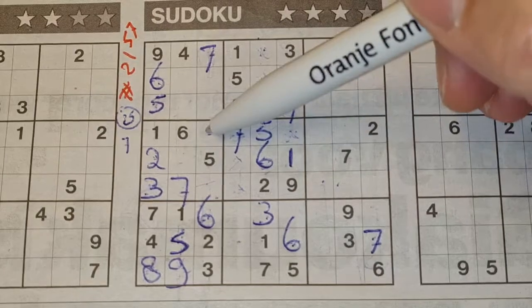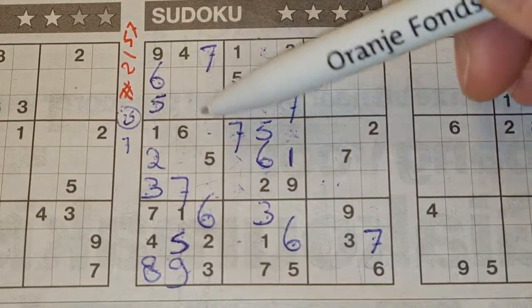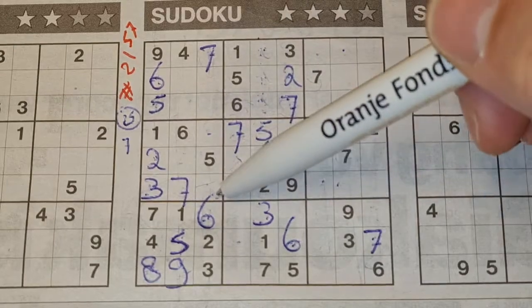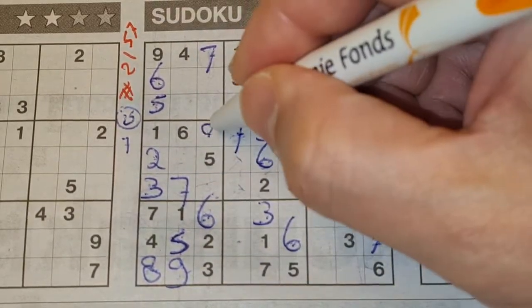Yes, 3 missing numbers in this big square. One of the missing numbers is 9. We see here 9, so no 9 there. Here 9, no 9 there. The only place for the 9 should be there.